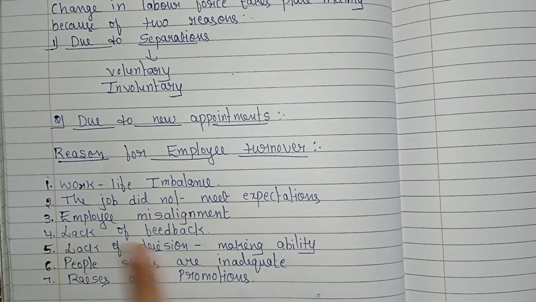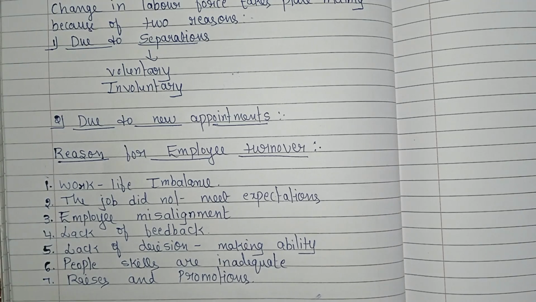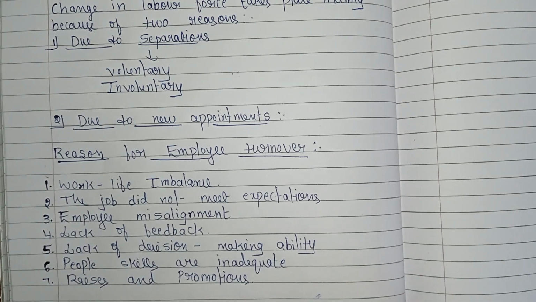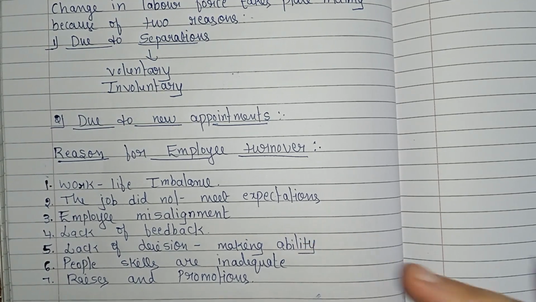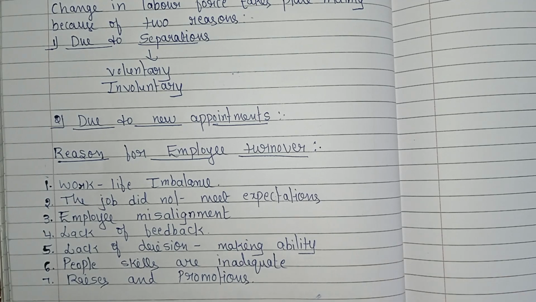So the fourth one is a lack of feedback. Lack of feedback, it means what? When employees don't receive regular feedback or appreciation for their work, then what happens? They feel unnoticed, right? They are doing hard work but they are not receiving feedback or appreciation, so they feel unnoticed and unsure about their performance.